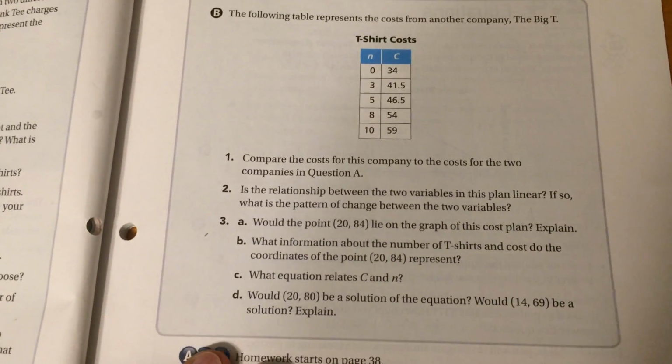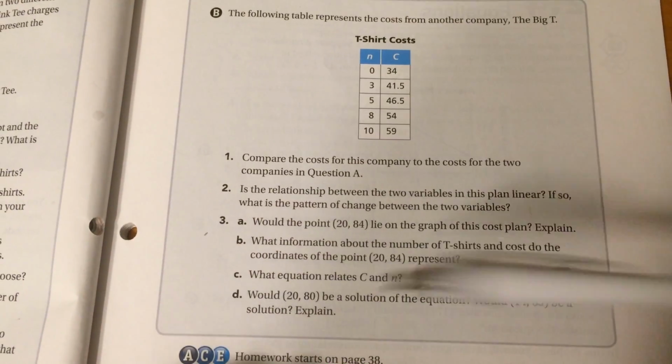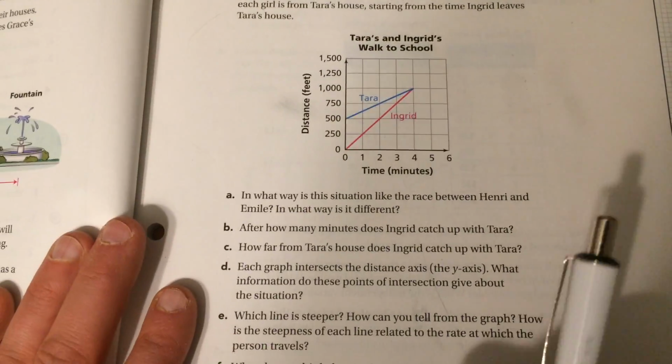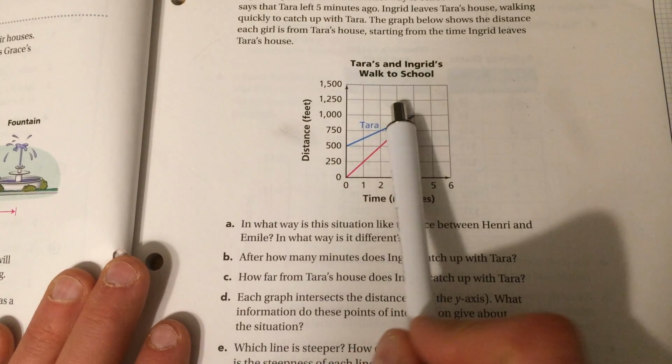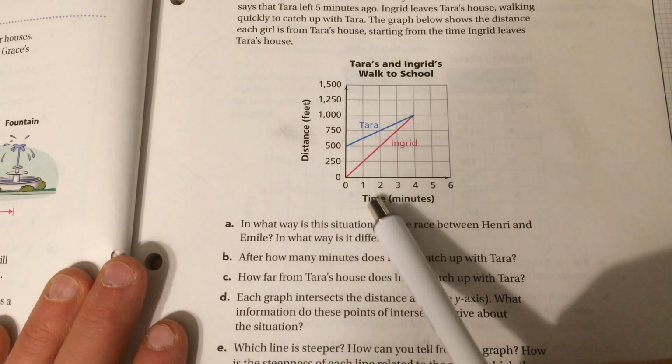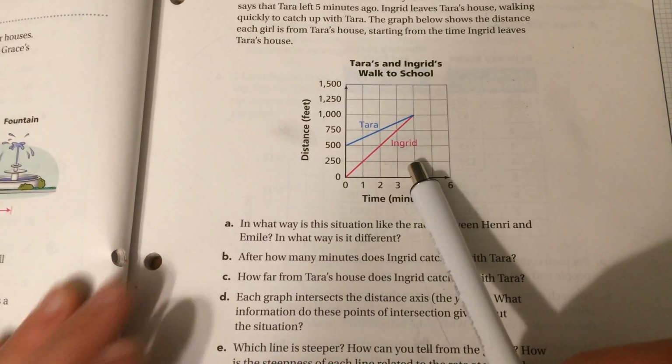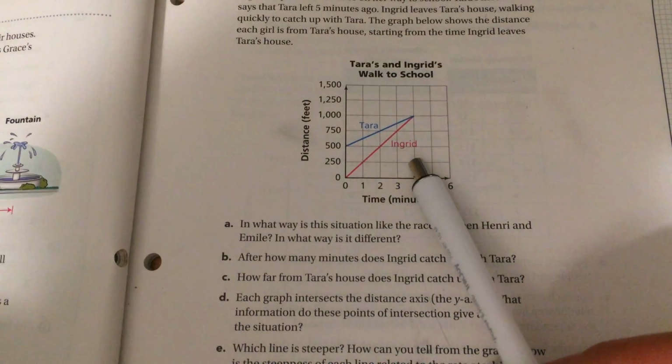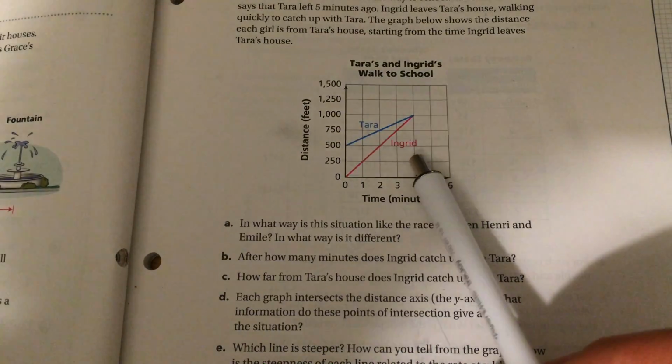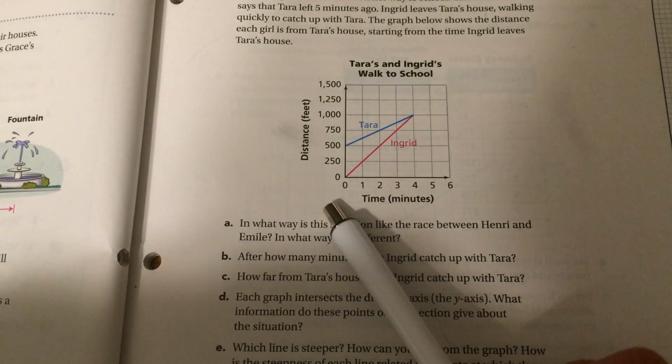All right, I'm going to comment on a few of these problems that we had for homework. So skip this part B. One problem that you had was this problem with Tara and Ingrid walking to school. When you're thinking about this problem, go back and look at the problem we did with Henry and Emil, with them doing the walking race.